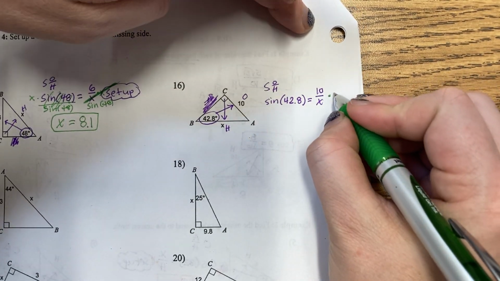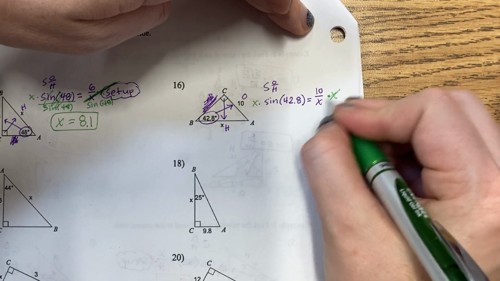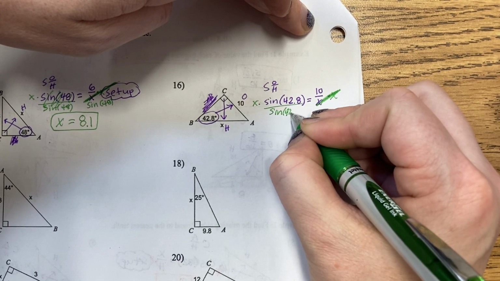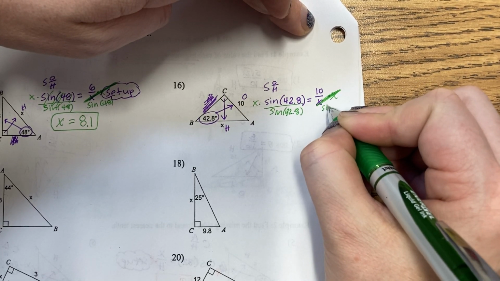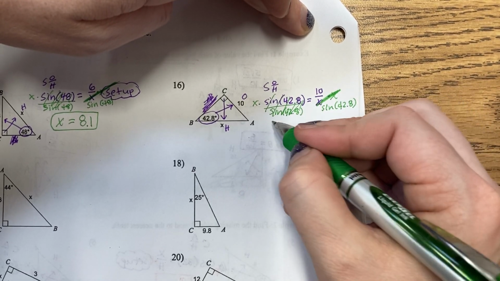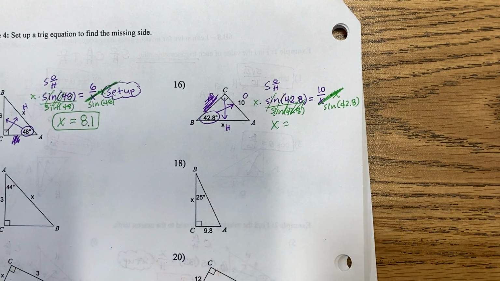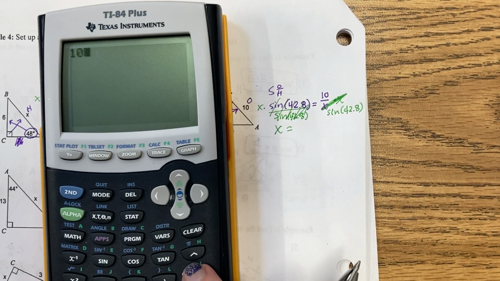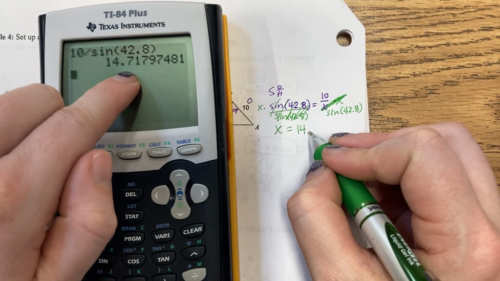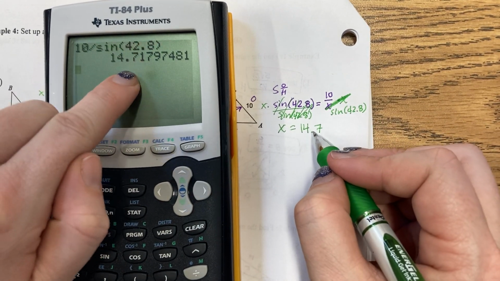I have to do the times by x, divide by sine of 42.8. That goes away. X equals 10 divided by sine of 42.8. 14.7 will stay a 7 because the one after it will not round it up.